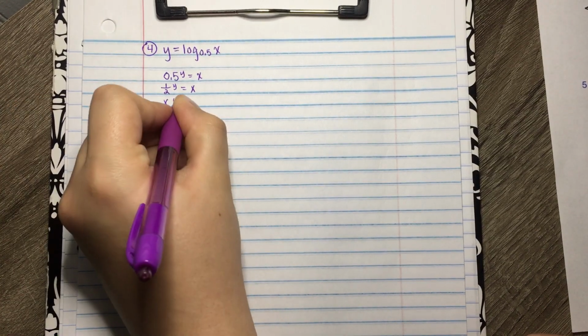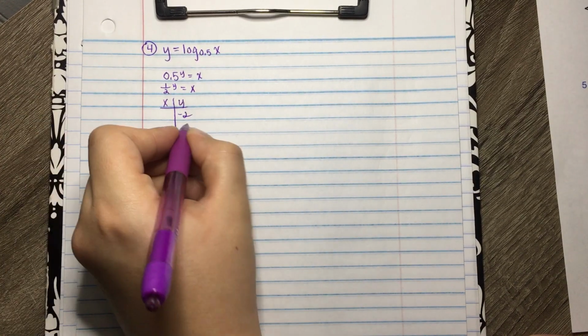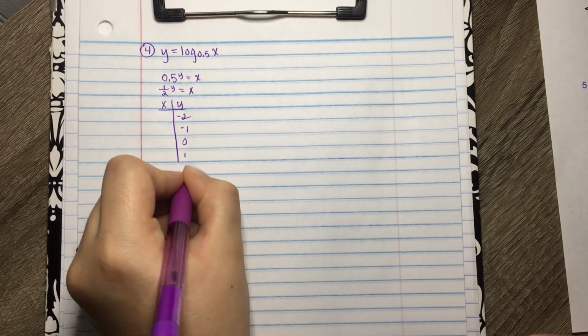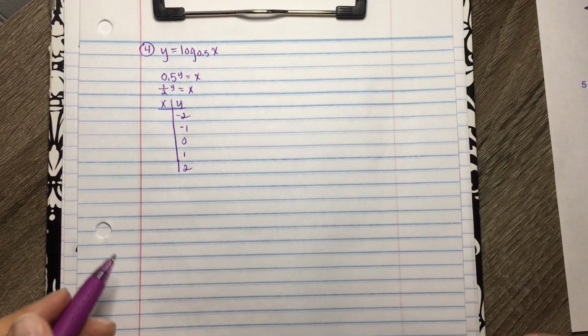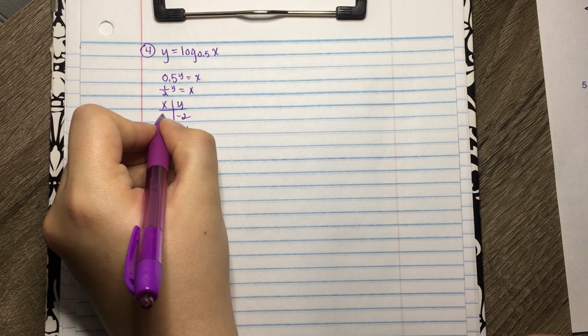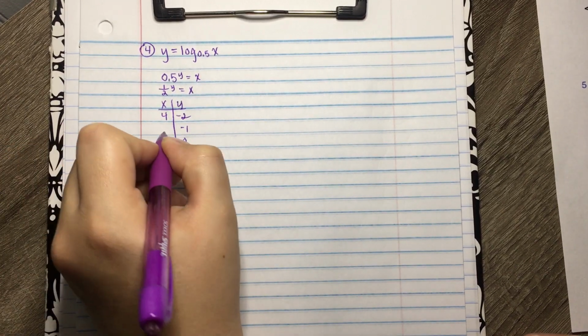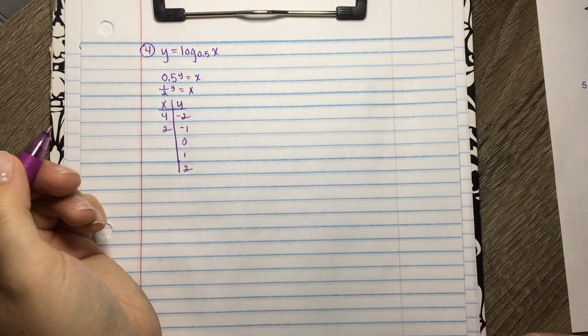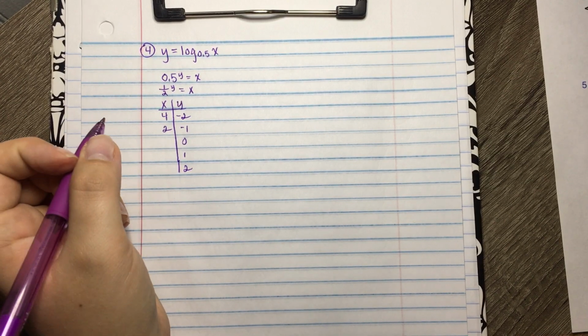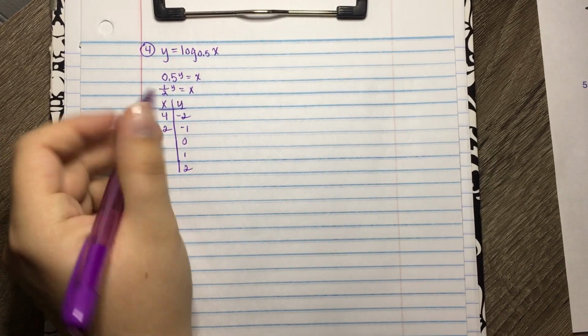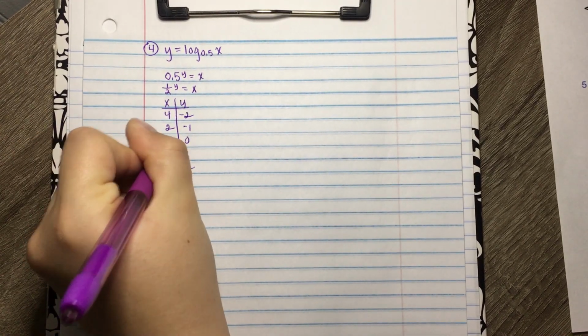Same thing here, no shifting left or right, so we're picking those y values, -2 all the way to +2. Plugging it into the function, 1/2 to the -2, well, that's going to be 4. 1/2 to the -1, that's going to be 2. If you don't know how to do the property of exponents, use a calculator. And then 1/2 to 0 is 1.